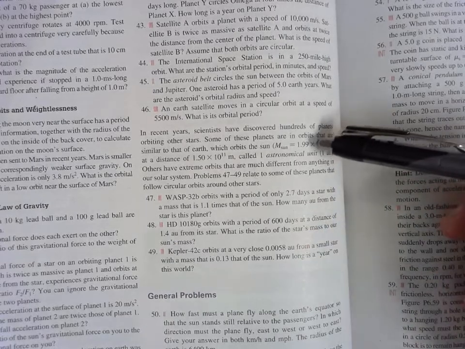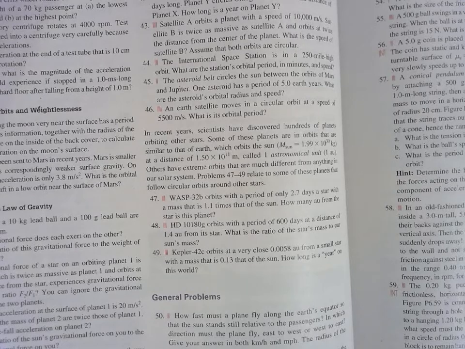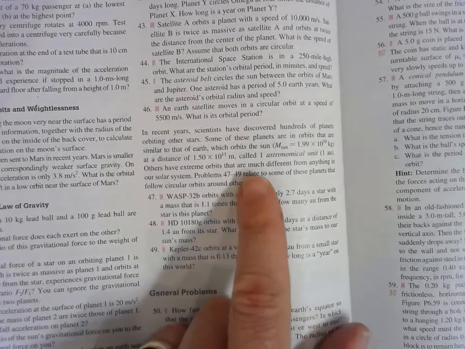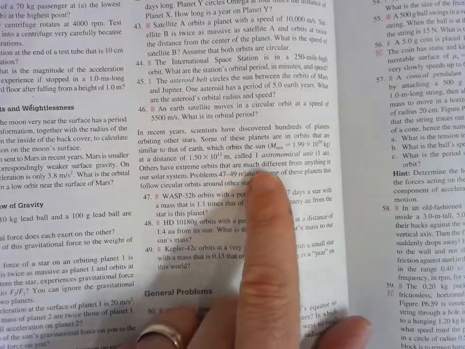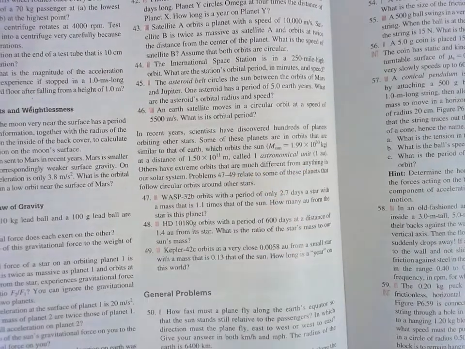But before we do that, you should read this little heading here. In recent years, scientists have discovered hundreds of planets orbiting other stars. These are called exoplanets. Some of these planets are in orbits that are similar to that of Earth, which orbits the Sun at a distance called 1 astronomical unit. So an astronomical unit is a certain number of meters.